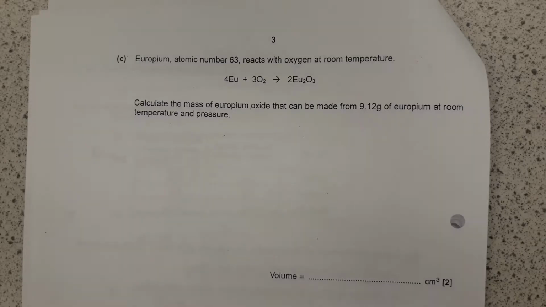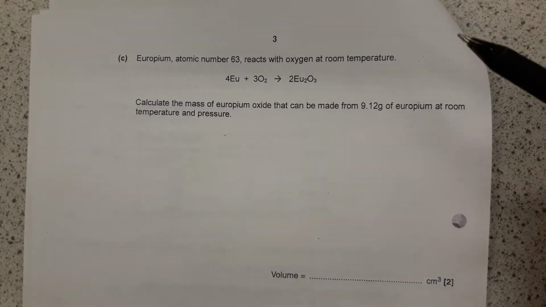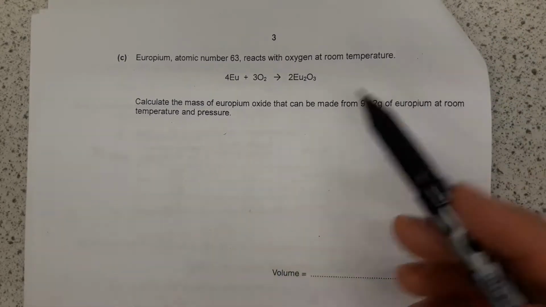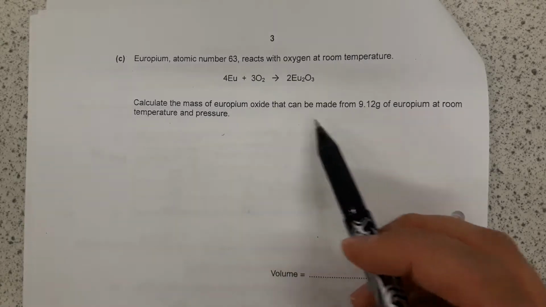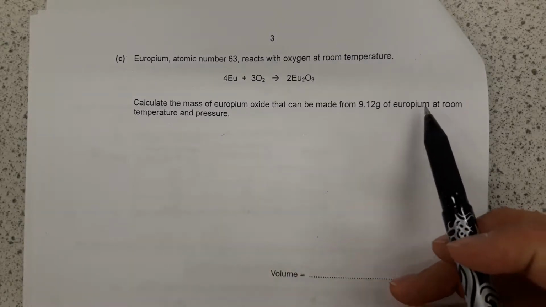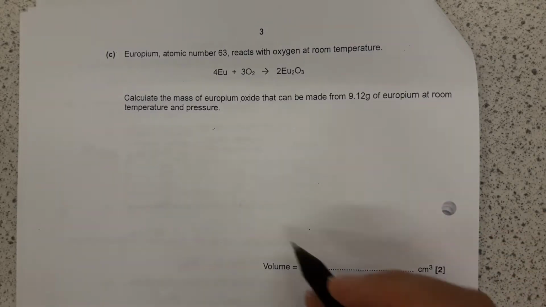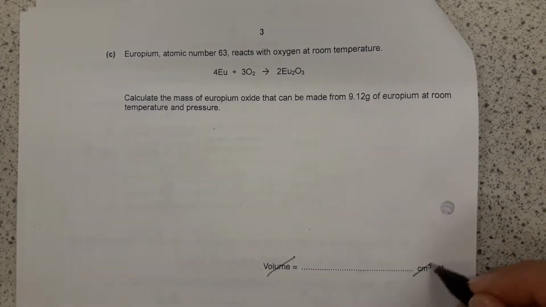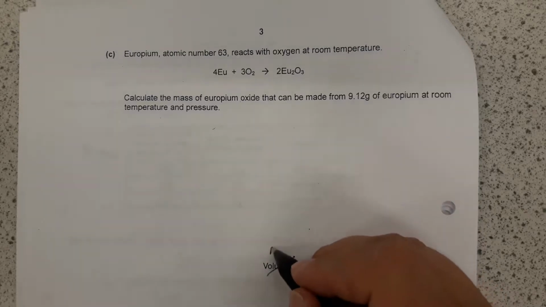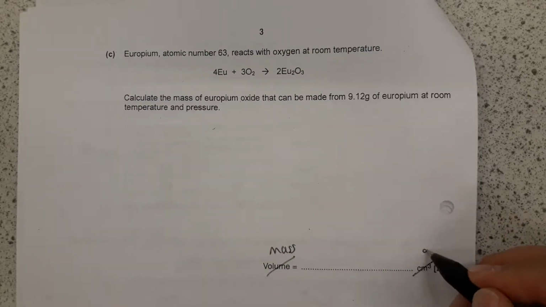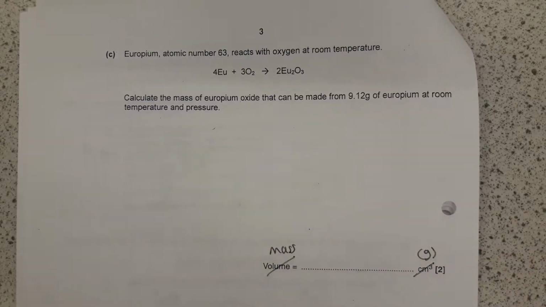Question C. Europium, atomic number 63, reacts with oxygen at room temperature. Calculate the mass of europium oxide that can be made from 9.12 grams of europium at room temperature and pressure. Okay, we've got a slight problem with the answer line. This was a misprint. When I designed the paper, that should read mass rather than volume. So it's mass in grams, so don't let that be confusing to you.